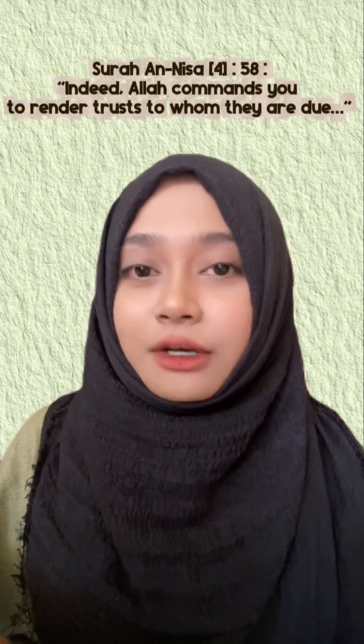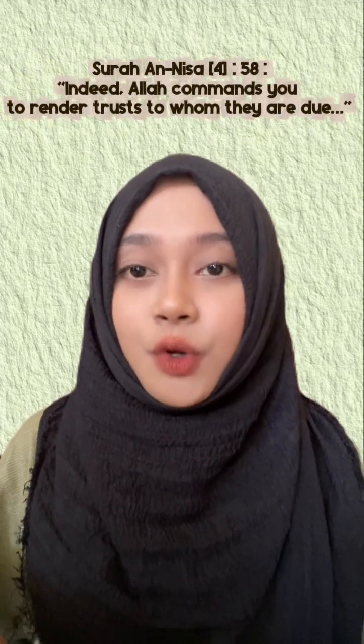In Islam, amanah means fulfilling a trust with responsibility. For researchers, this means ensuring that our tools are valid and reliable, so the data we collect is both accurate and honest. As written in Surah An-Nisa, indeed, Allah commands you to render trust to whom they are due.